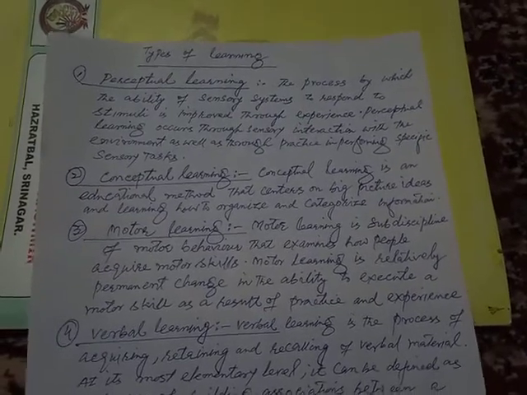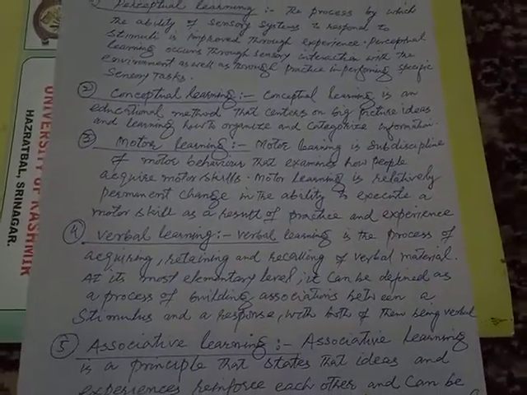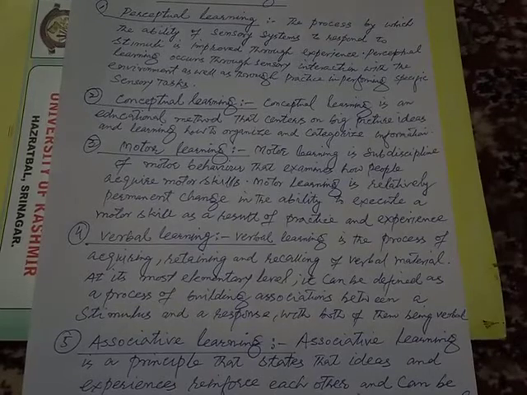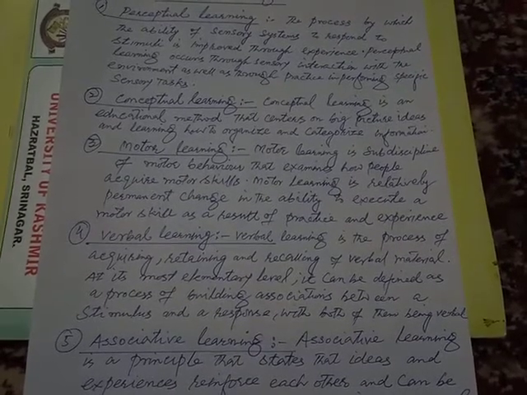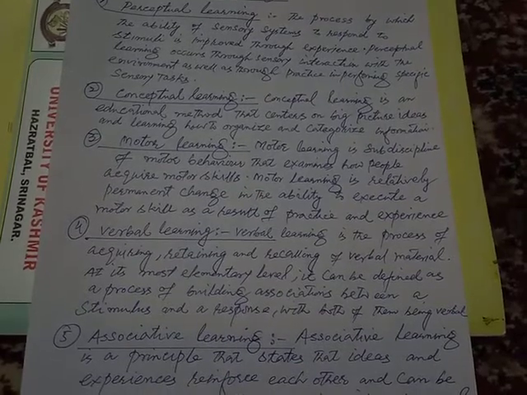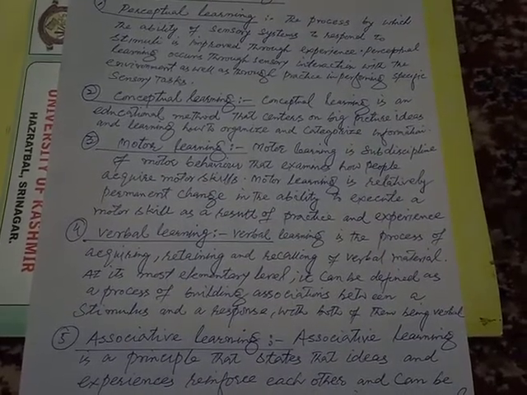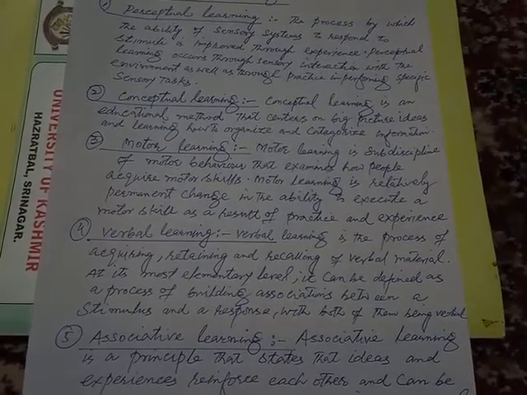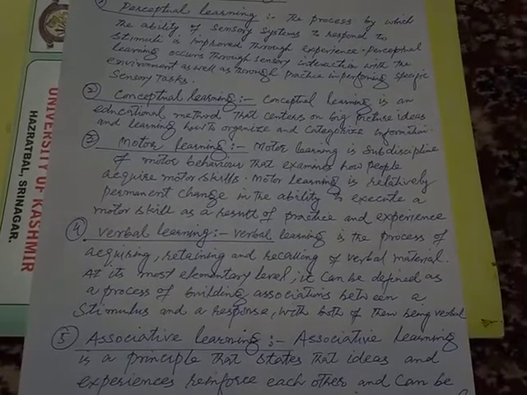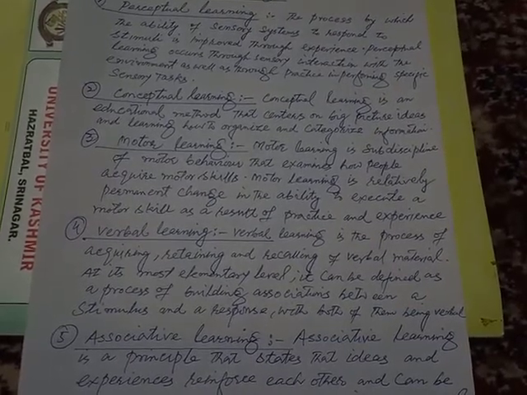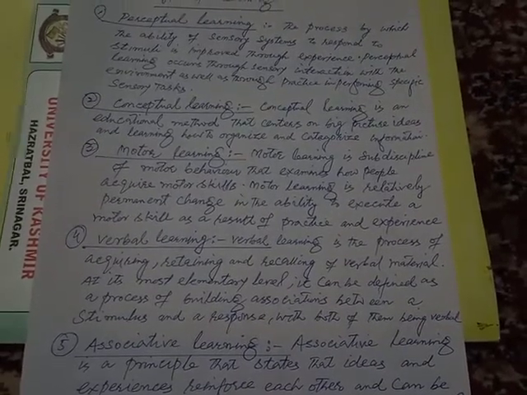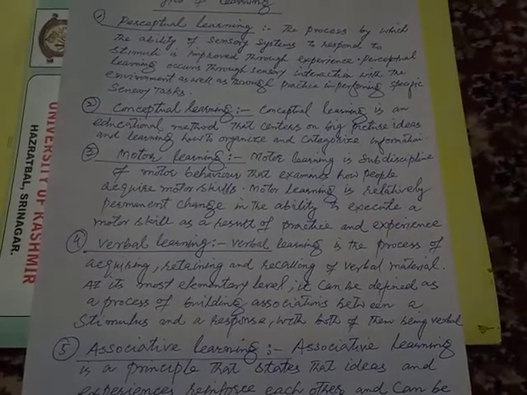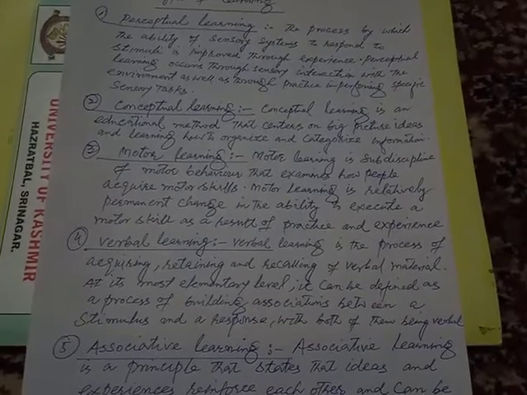Dear students, the fourth one is verbal learning. My dear students, verbal learning is the process of acquiring, retaining, and recalling verbal material. At its most elementary level, it can be defined as the process of building associations between a stimulus and response, with both of them being verbal. It is understanding the experience that is based upon verbal association. Like, dear students, we are listening to lectures and other experiences. This is the sort of experience that is based upon verbal material.